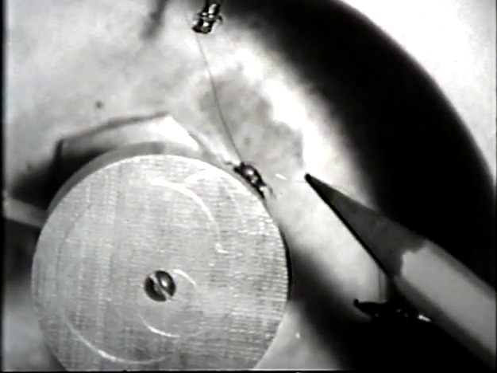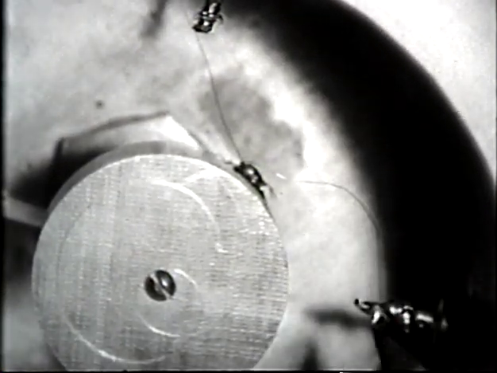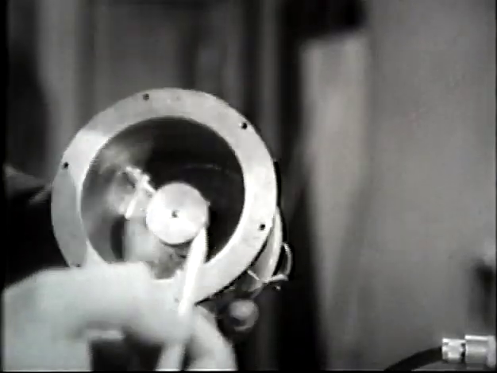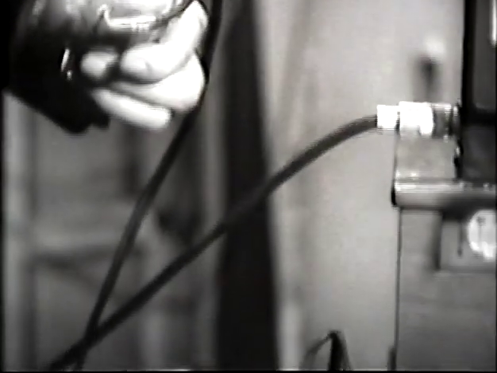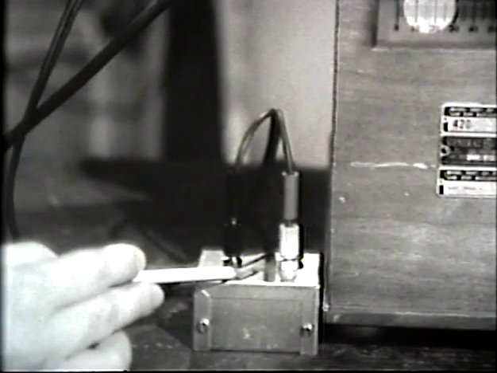These two wires from the thermocouple go out here to the connecting leads. The leads are plugged in here to the meter. You can see the meter is steady.